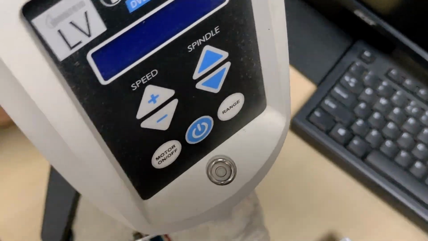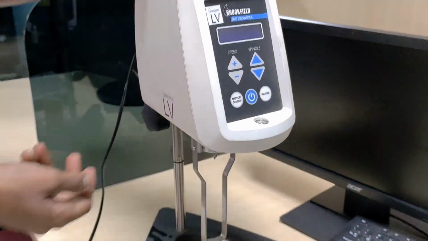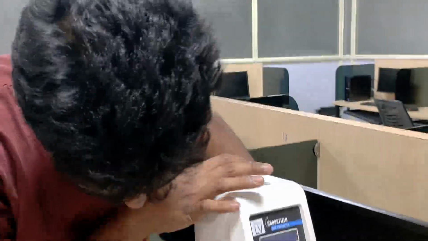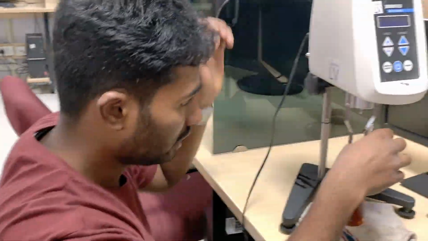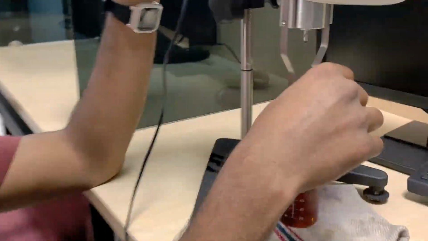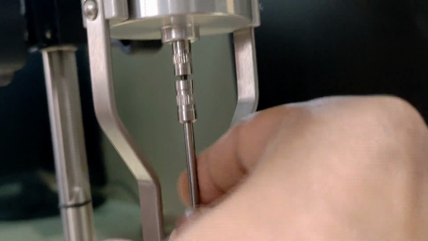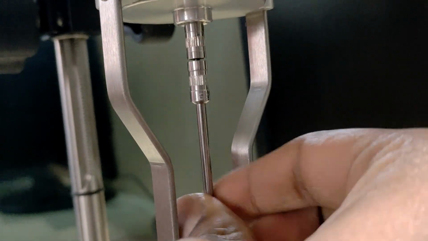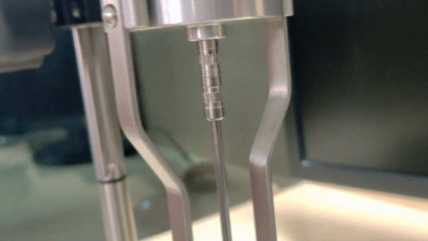And when you tighten it, we then need to use the other screw to bring it down. Before that, we need to connect the spindle, like that.